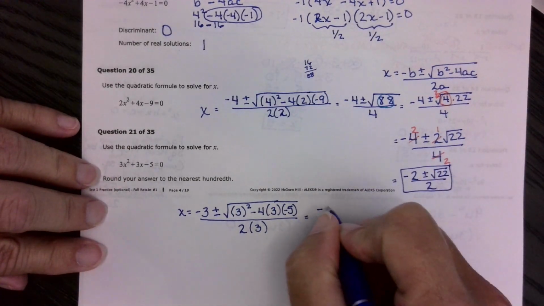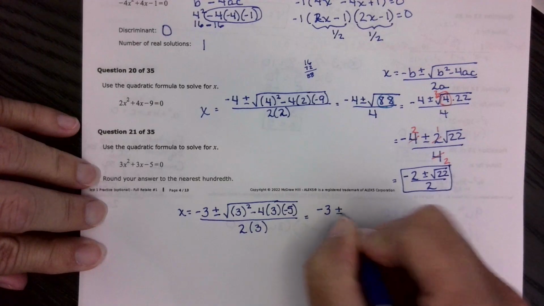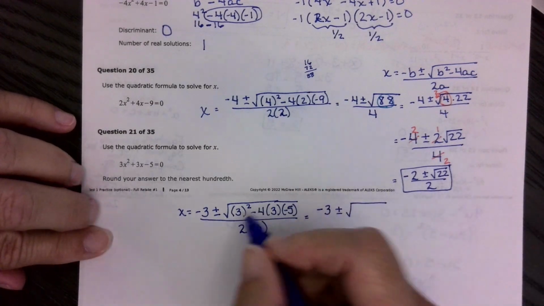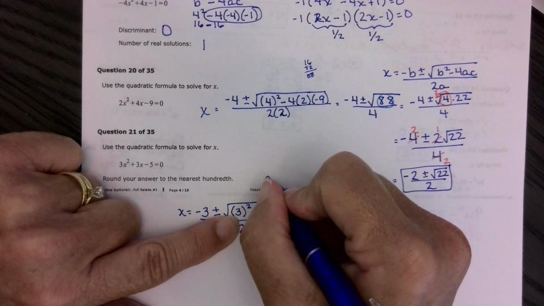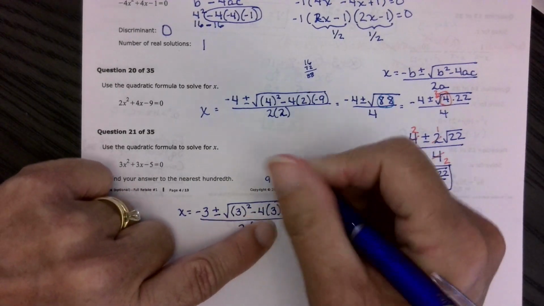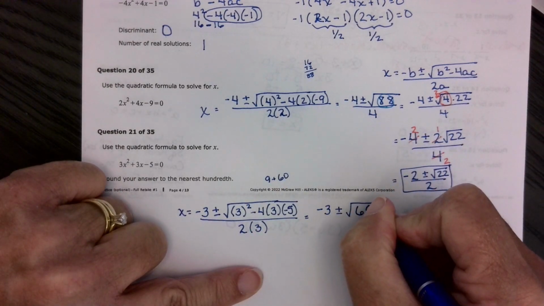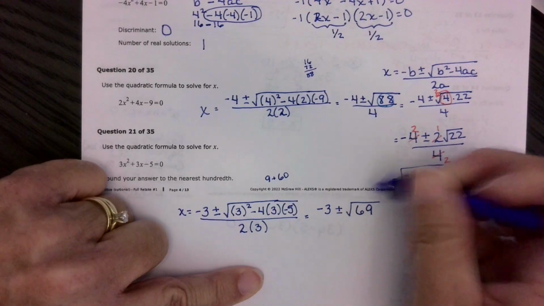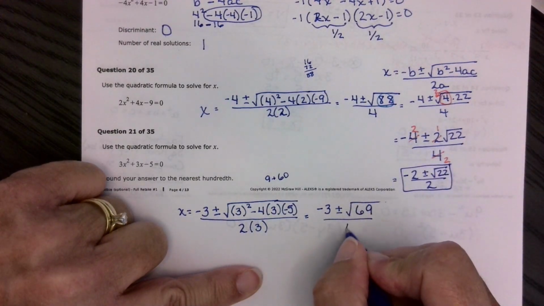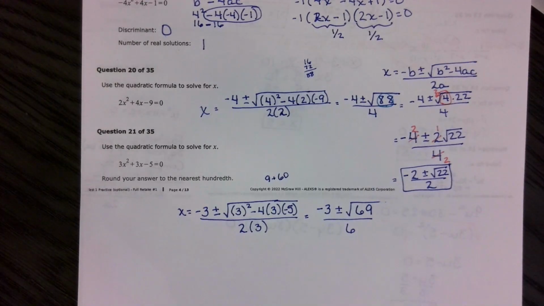Okay, so I have negative 3 plus or minus the square root. This gives me 9. This gives me a positive 20, positive 60. So I get a positive 69. All over 6. And I think that's all.